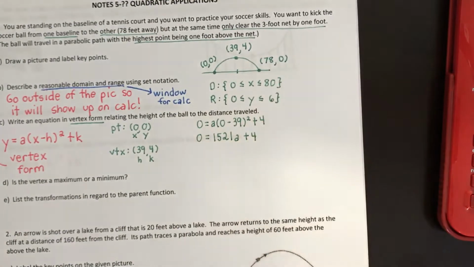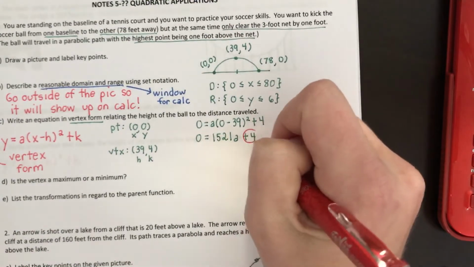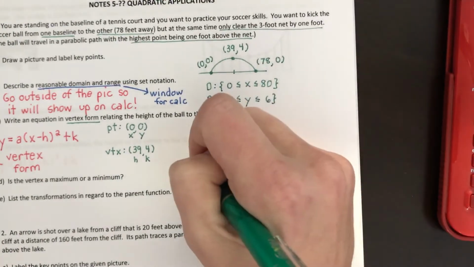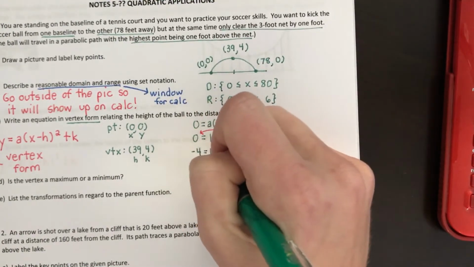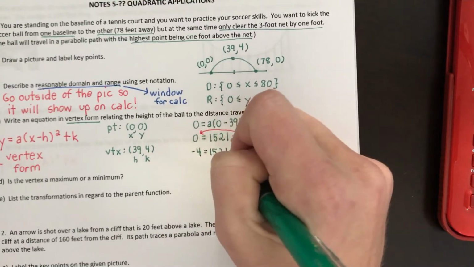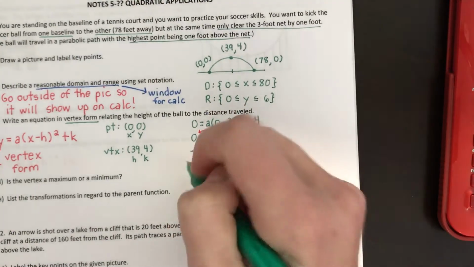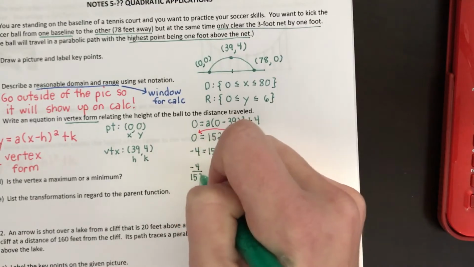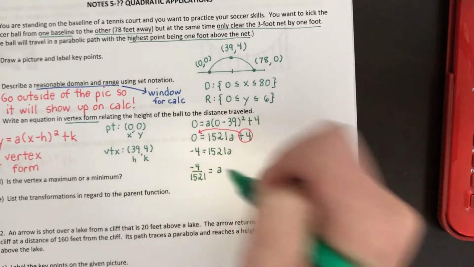Of course, this plus 4 is going to jump over the equal sign and become negative 4 equals 1521a. Divide both sides by 1521. You get negative 4 over 1521 equals a.